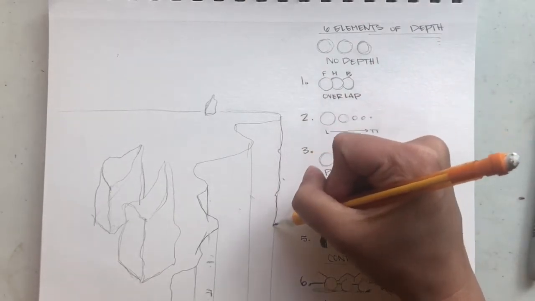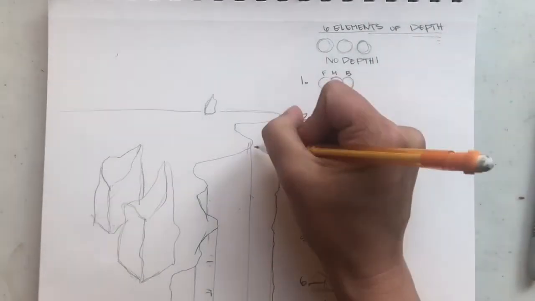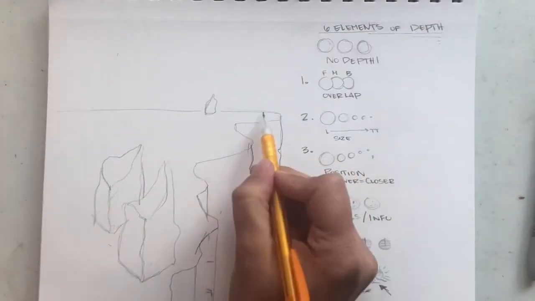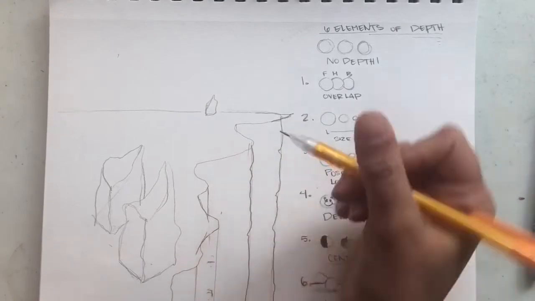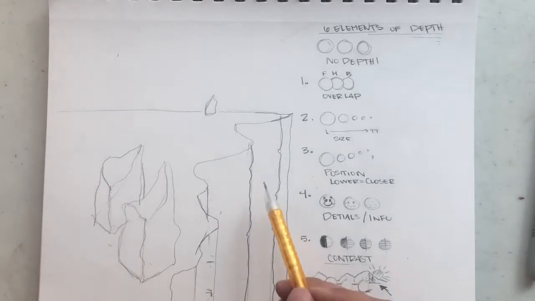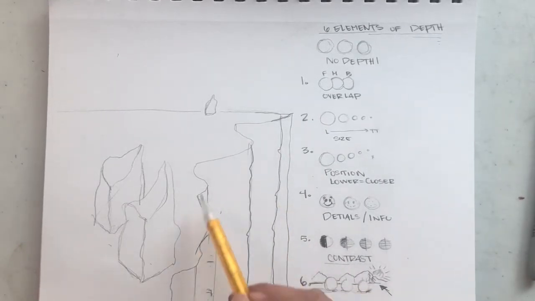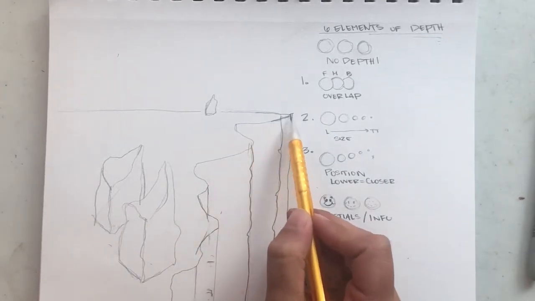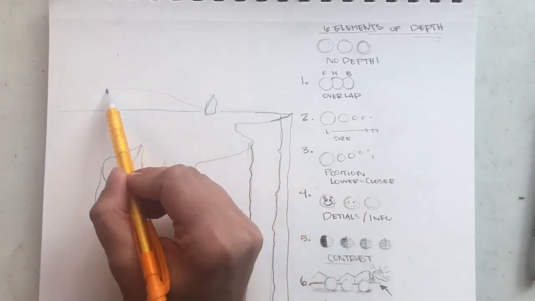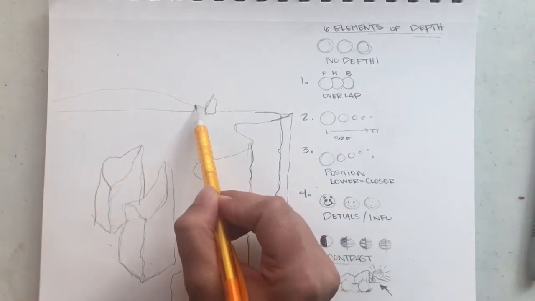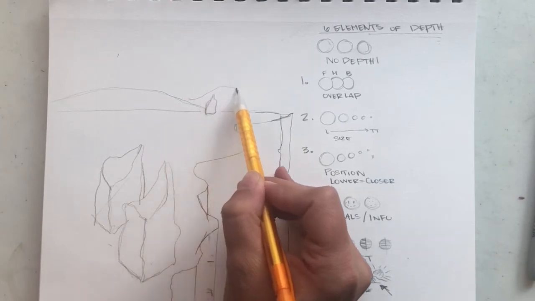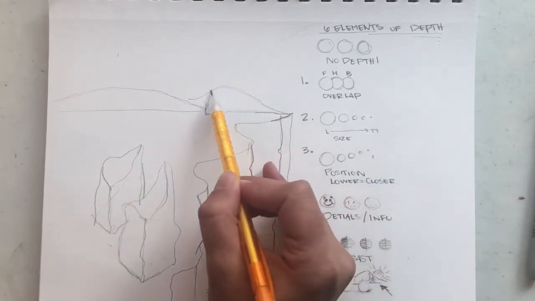Let's make this kind of jagged because it's rocky. It's not super straight, so give it a little bit of texture lines there. So here's my ledge. Next thing I think I'd like to add is some little hills behind here. So one hill behind the rock, maybe another one, just a soft one, going down to the ledge.